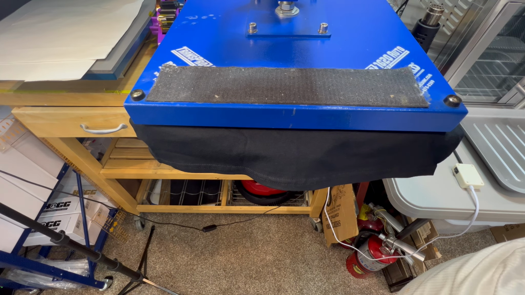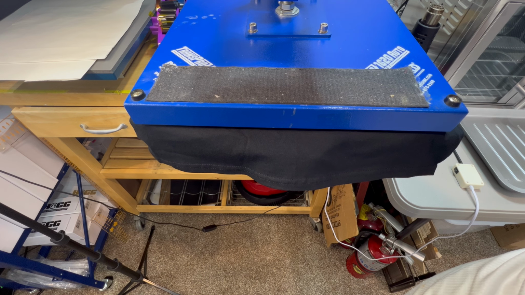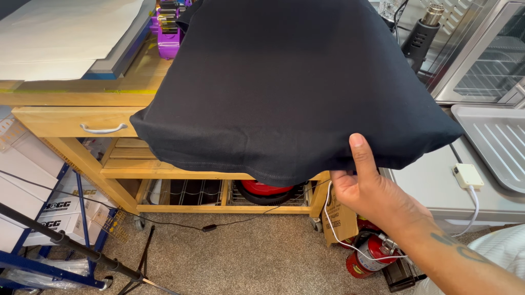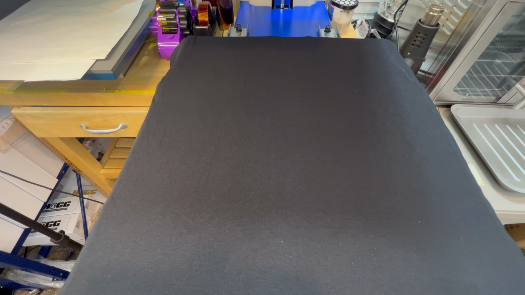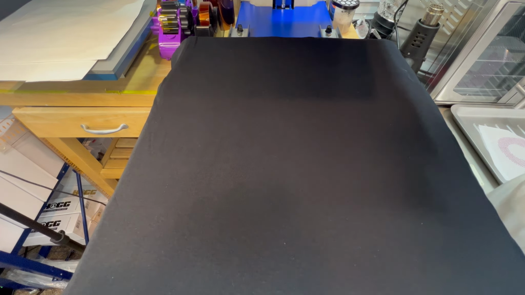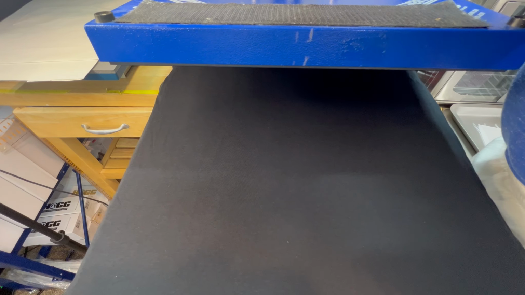So we're going to get the moisture out. Wasn't very much moisture in this shirt at all, so I'm getting moisture out, but I'm also ironing it in a sense as well. I do iron my shirts before I package them up as well. It's just part of my packaging process.